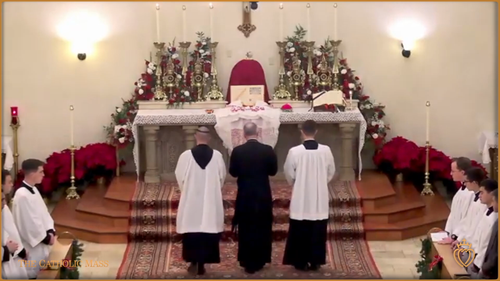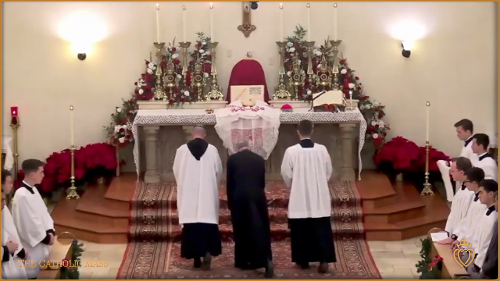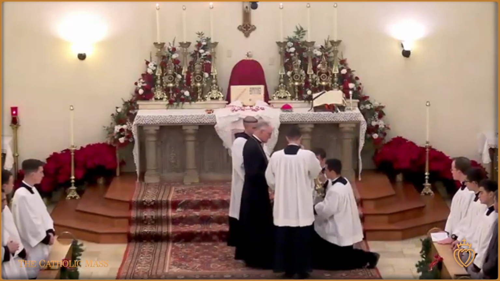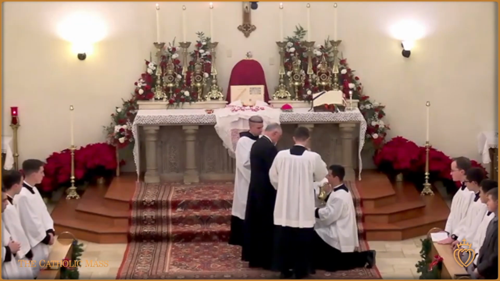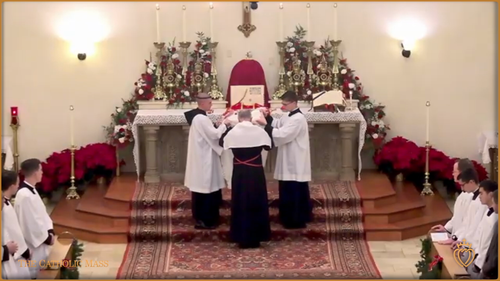Normally, the Low Mass would be after the office being sung in choir. And in cathedrals, places where the whole office is sung, oftentimes the main Mass would be called the conventual Mass, and maybe the pontifical Mass would take place after Terce. So the bishop's already in choir, and his vestments are set up on the altar itself, in the middle of the altar. After the office is finished, the chaplains would come to him, reverence him. He would come to the altar, and then they would bring the vestments down from the altar and help him vest at the foot of the altar as well.